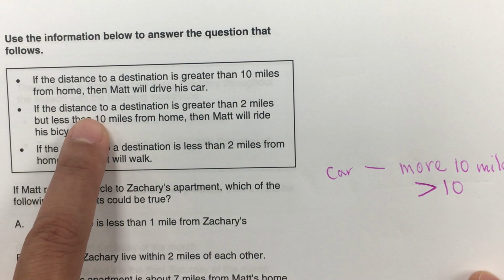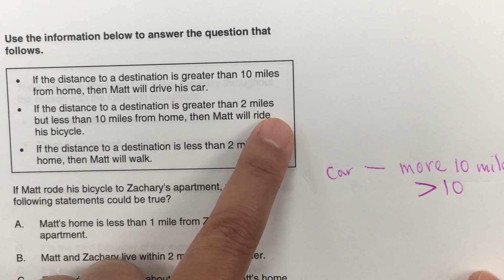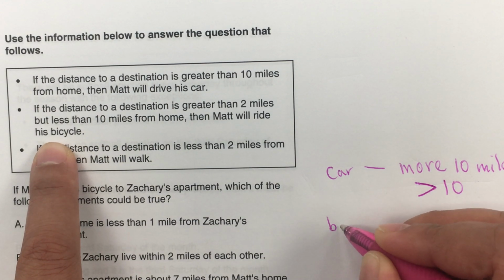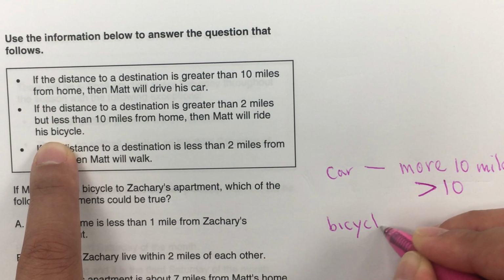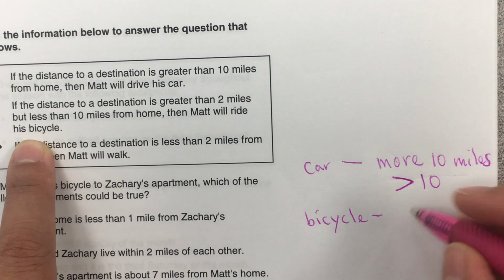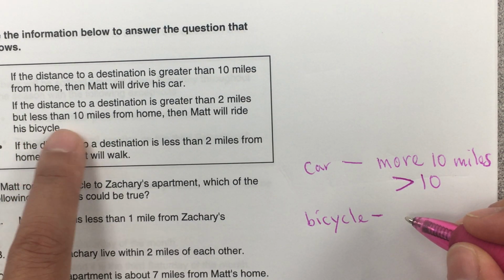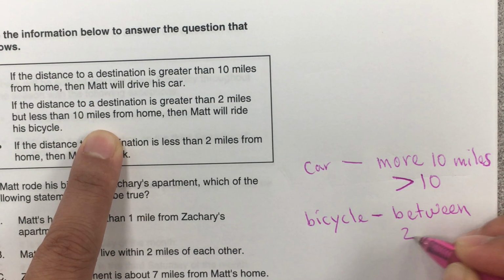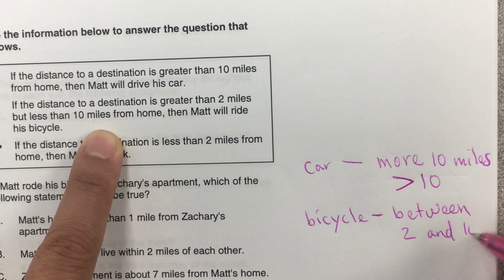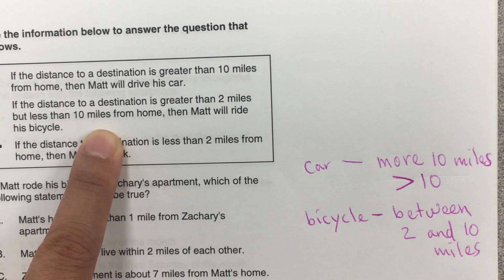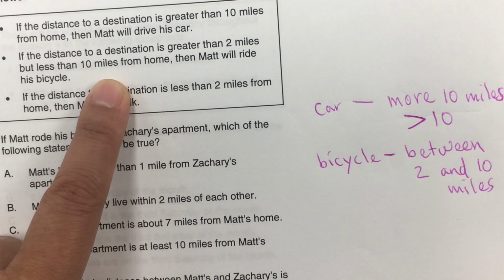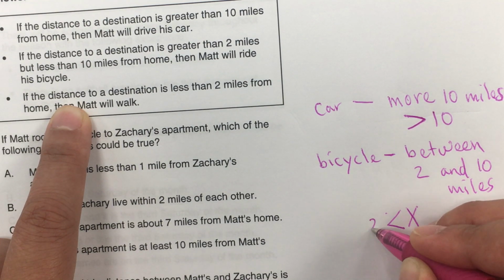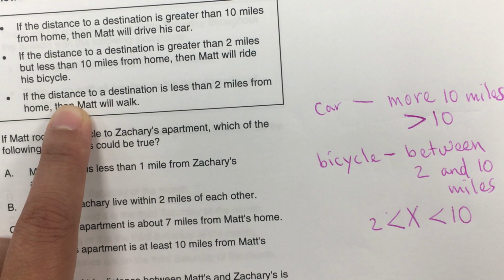The next one says, if the distance to a destination is greater than 2 miles, but less than 10 miles from home, then Matt will ride his bicycle. So bicycle. So it says greater than 2 miles, but less than 10 miles. I'm just going to put in words between 2 and 10 miles, okay? Now let me show you how the math would look. So it's going to be X is greater than 2, but less than 10, okay?